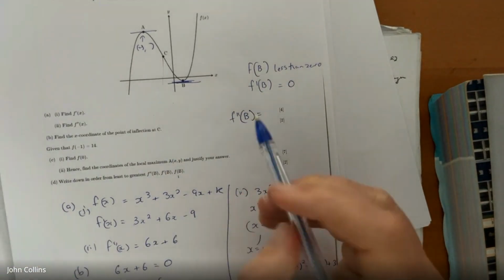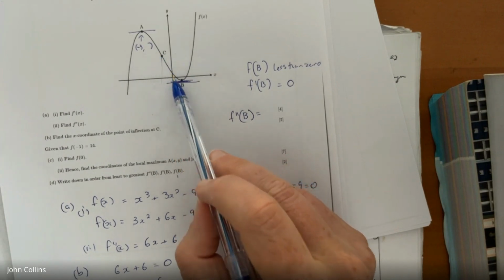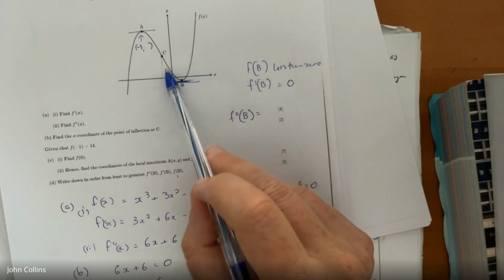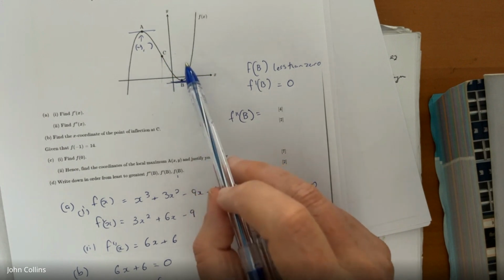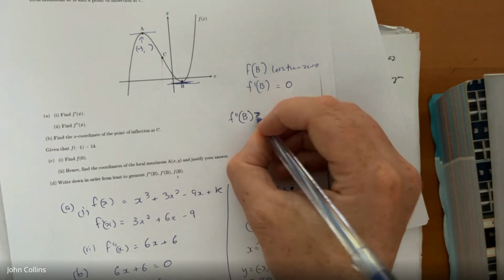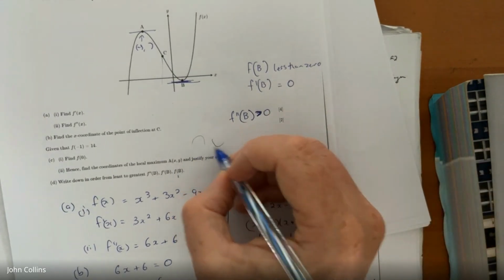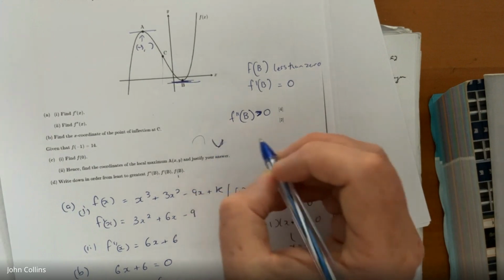Well, because of its concavity, this will give a positive answer, because it's a happy concavity. So it's got to be not equal to 0. It's just going to be greater than 0, because the concavity switches from sad concavity to happy concavity. It's in the happy part, so the second derivative is positive.